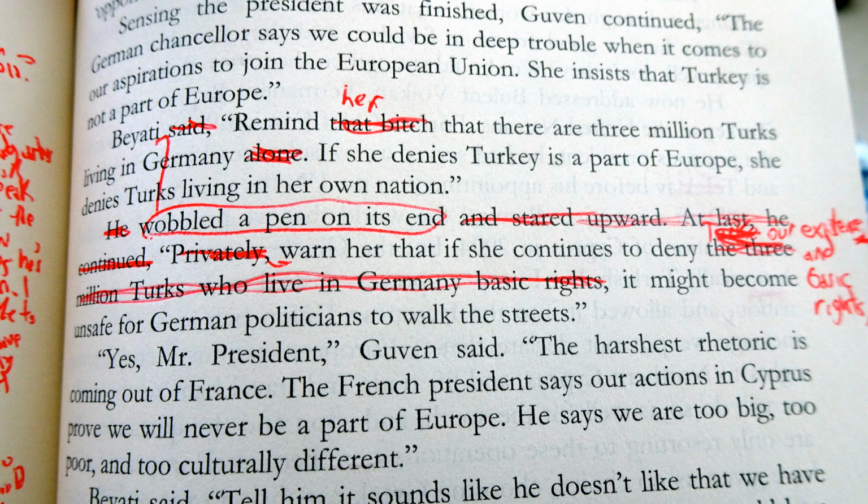Beati wobbled a pen on its end, and then just proceed with the dialogue. And I do that, Beati wobbled a pen on its end, because that way that'll let you know who is going to be speaking the next line. So when it says, "remind her that there are," you're going to know it's Beati because of that line. Beati wobbled a pen. Again, this is Sean over-explaining things.